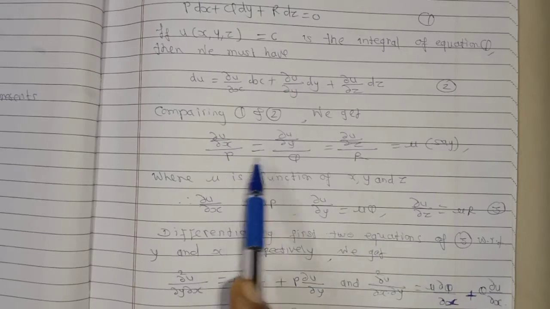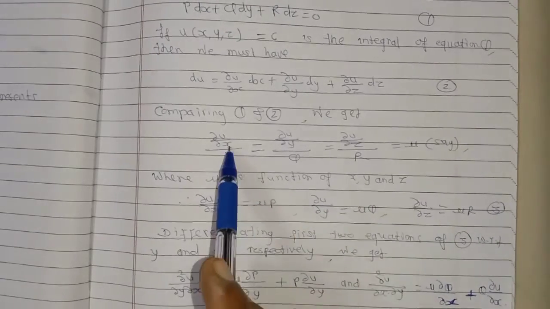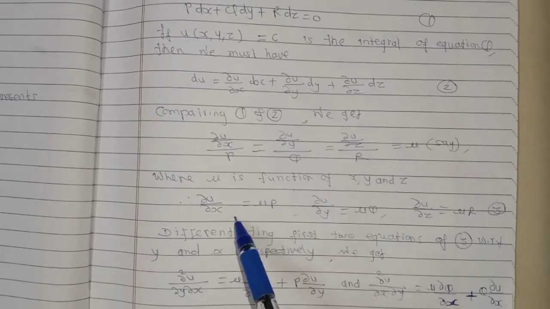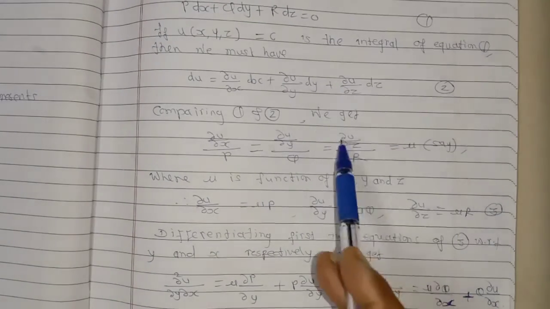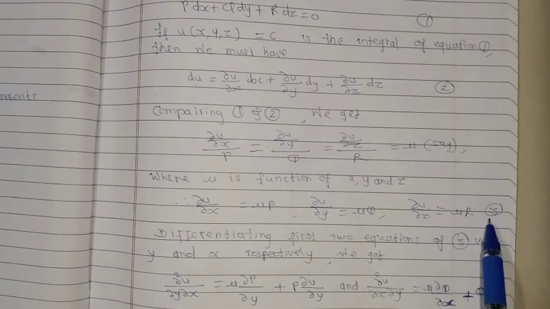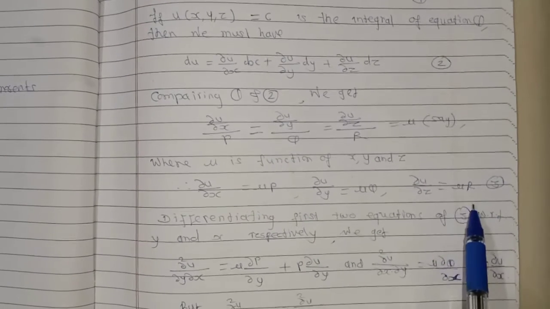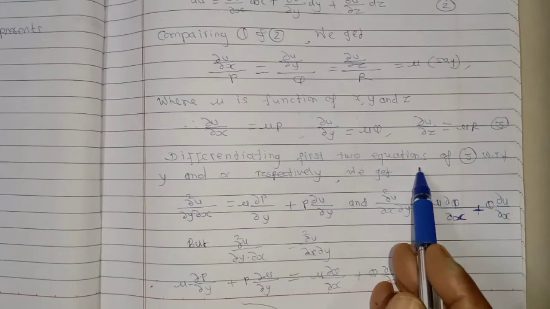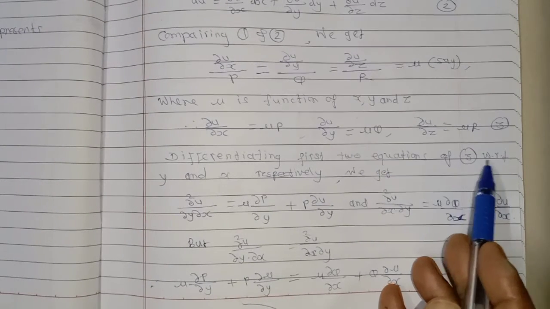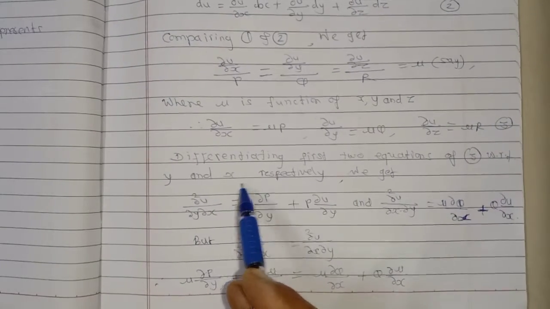From this we get ∂u/∂x equal to mu into p, ∂u/∂y equal to mu into q, and ∂u/∂z equal to mu into r. Denote this as number 3. Now we differentiate the first two equations of 3 with respect to y and x respectively.